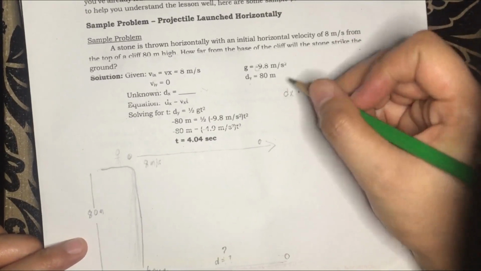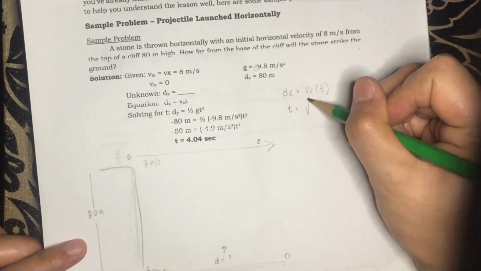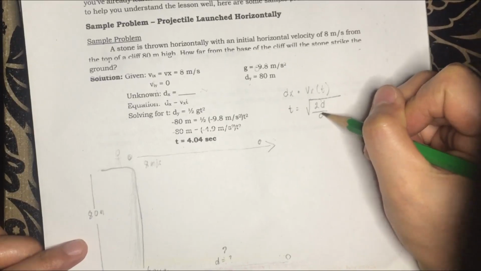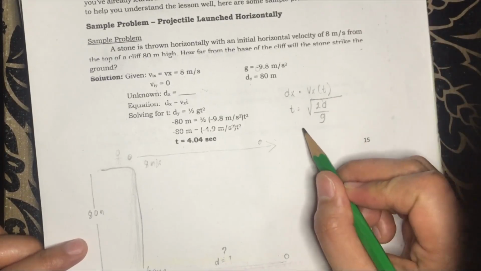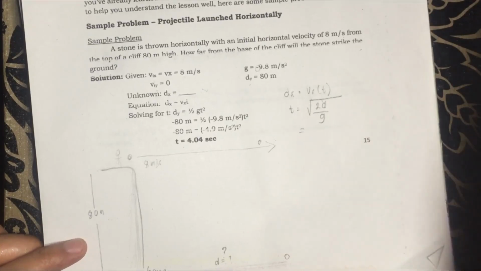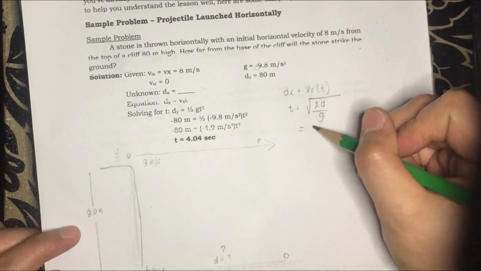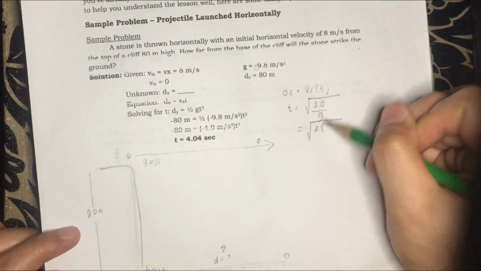Okay? So, the formula for time, pwedeng ganito yung formula para mas mabilis. So, we have 2D over G. Time is equal to the square root of 2D over G. So, time, okay, lagay natin yung mga given. 2 is a constant number, so hindi natin siya babaguhin.